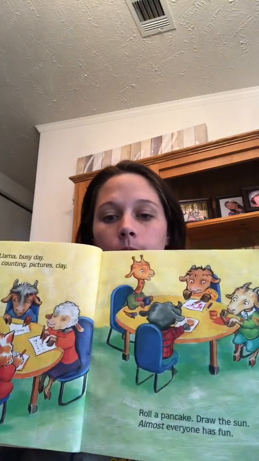Llama Llama, busy day, writing, counting, pictures, clay. Roll a pancake, draw the sun, almost everyone has fun. Time for circle, time for song, time to clap and sing along. Kitty, rhino, sheep and calf, llama, Nellie, and giraffe all sing songs in their own way, moo and bellow, baa and bray.